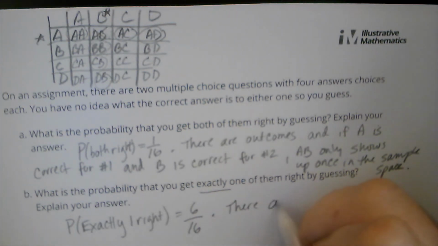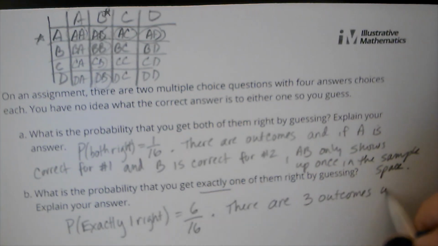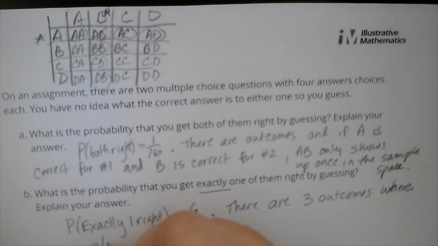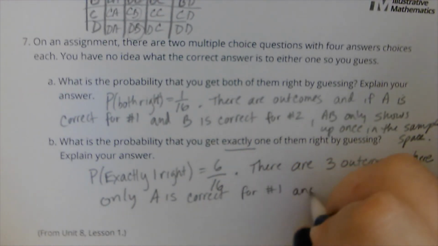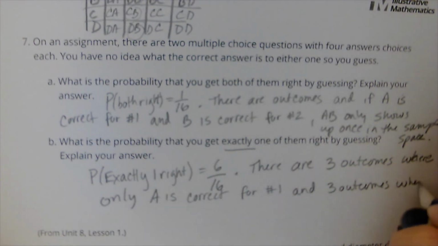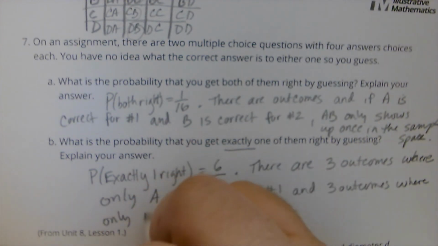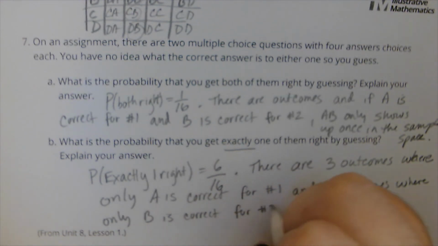There are 3 outcomes where only A is correct for number 1, and 3 outcomes where only B is correct for number 2.